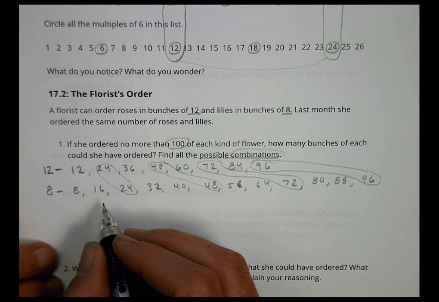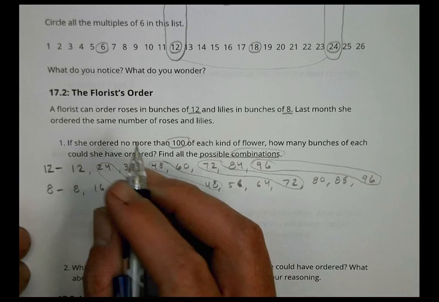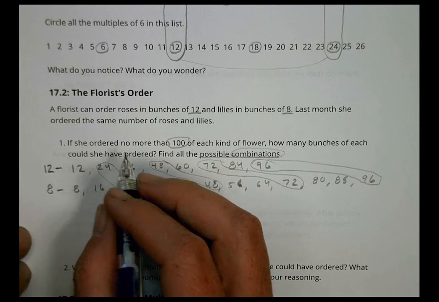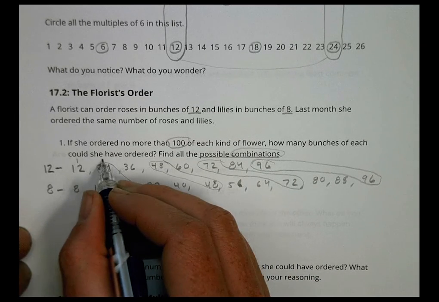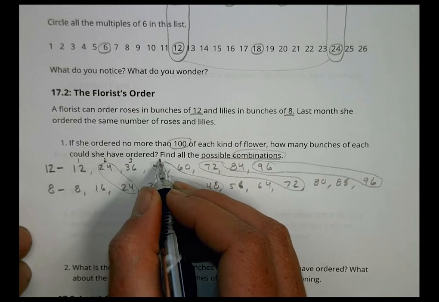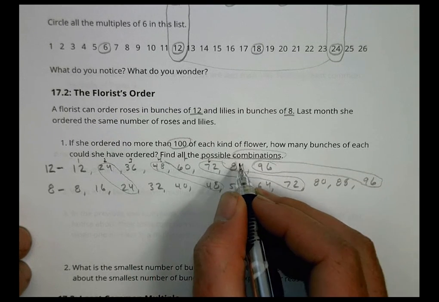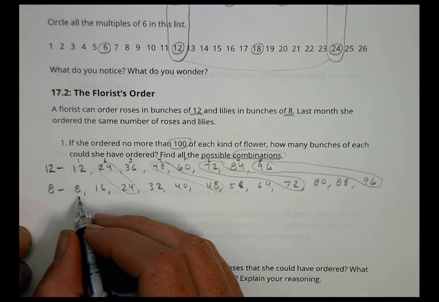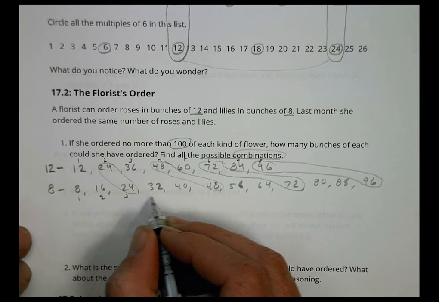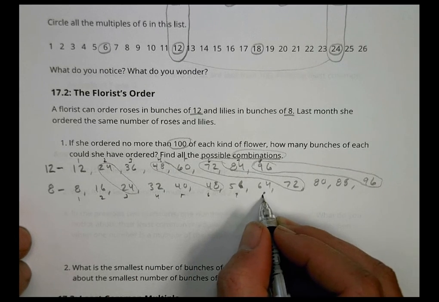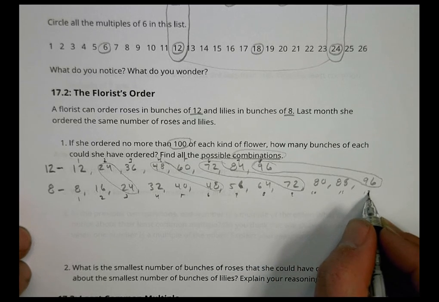You could order, potentially, now this is where it gets a little complicated, think about it. I'm not ordering 24 flowers, these are bunches, right? This is 12 times 1, 12 times 2, 12 times 3, 4, 5, 6, 7, 8. And down in the 8 section, it's 1, 2, 3, 4, 5, 6, 7, 8, 9, 10, 11, 12.